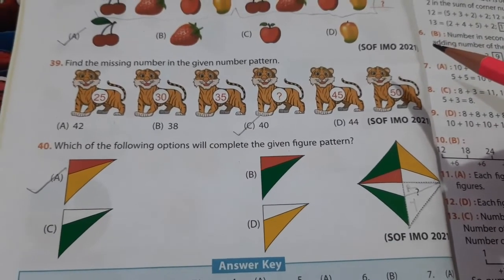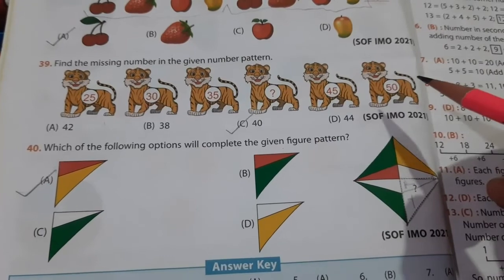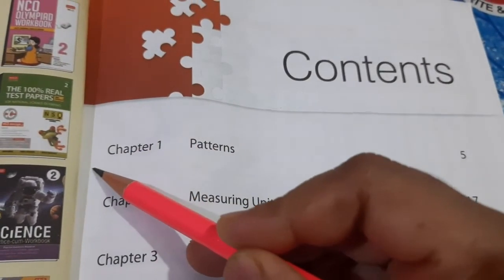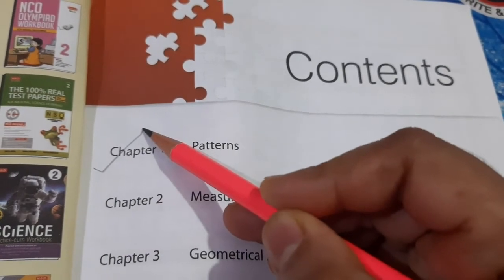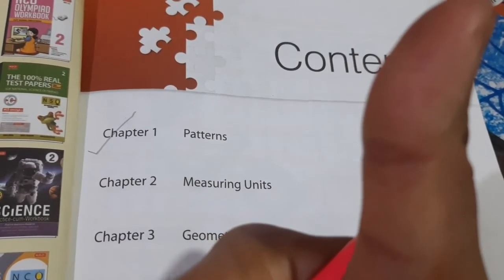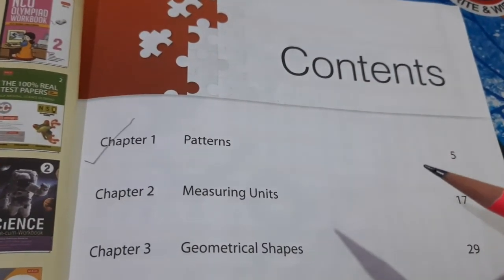So, with this, we finish our first chapter of Reasoning Workbook. So, let us put on a tick mark on chapter 1, and let's get that yay feeling that we completed the first chapter.